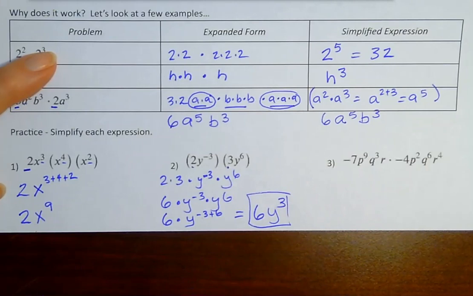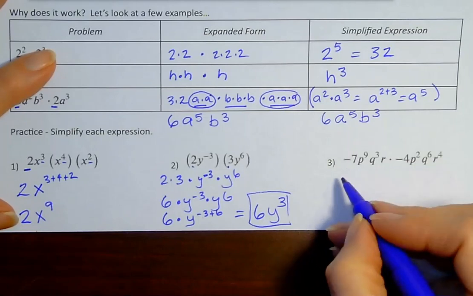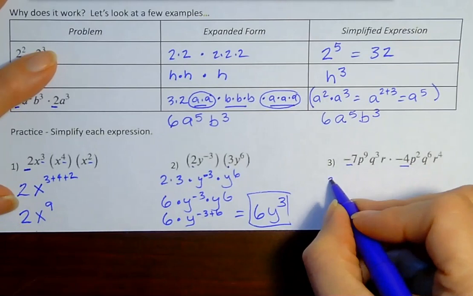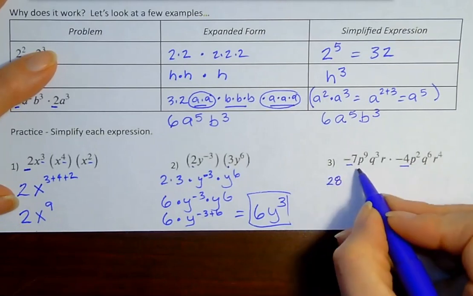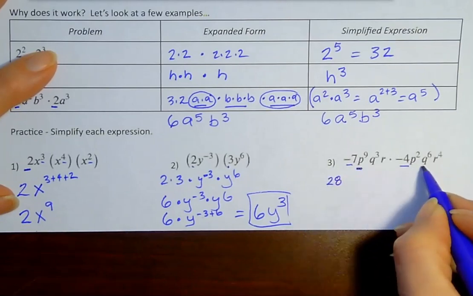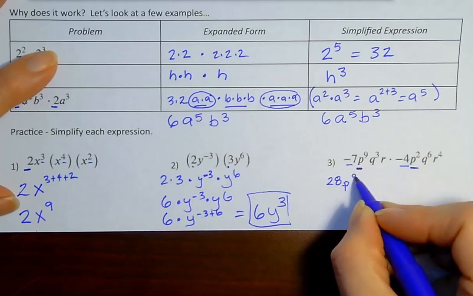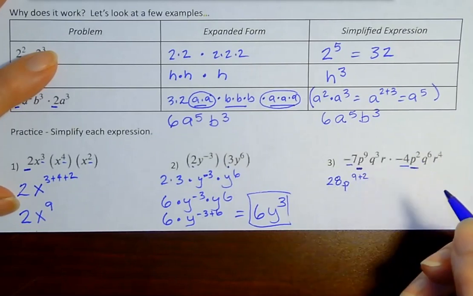Sorry, I'm looking at the old key, and we actually made a mistake on the old key. So this, I believe, is the correct answer. All right, let's look over here and see what we can do. I'm going to multiply my numbers together. -7 times -4 is 28. Then I have p's, p to the 9th and p squared. So that's going to be p to the 9 plus 2.